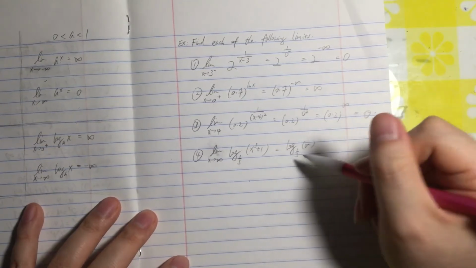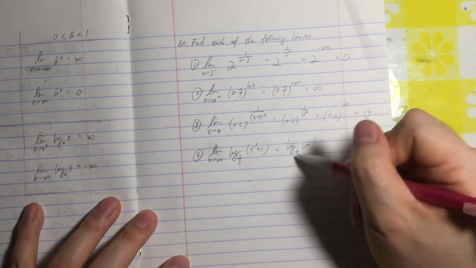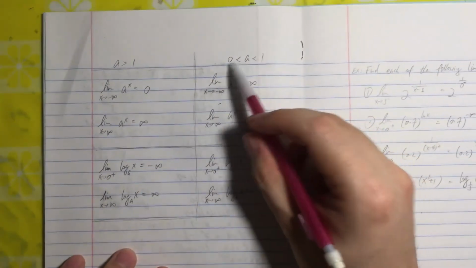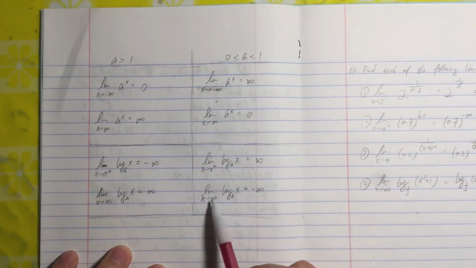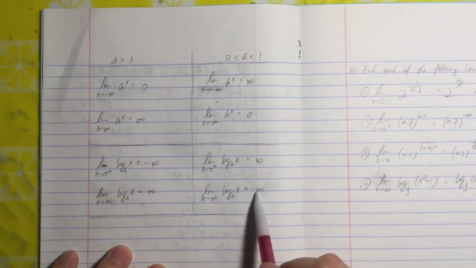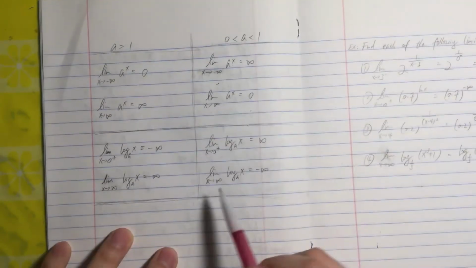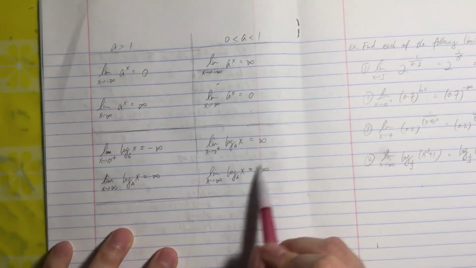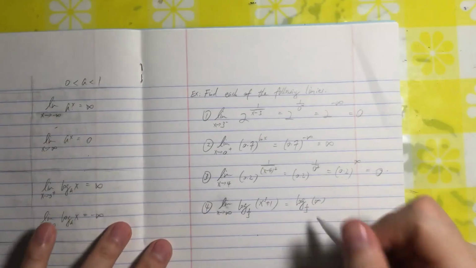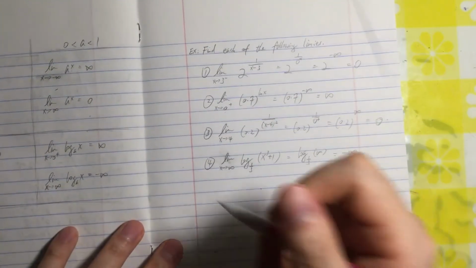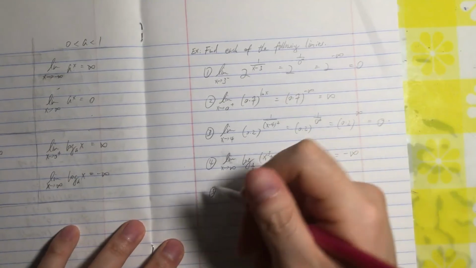And we know that this is a general logarithmic function with a between 0 and 1. For the general logarithmic function, if a is between 0 and 1, when s goes to infinity, the limit approaches negative infinity. So this limit is negative infinity. Next example.